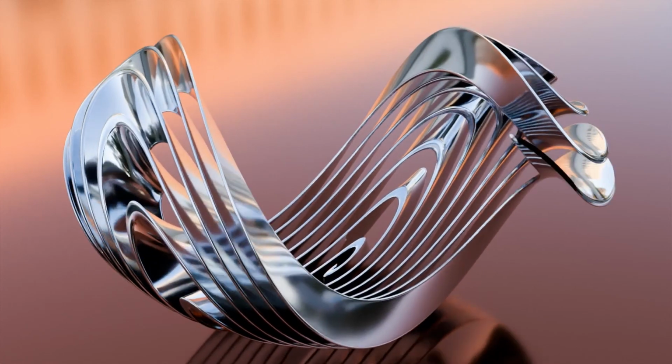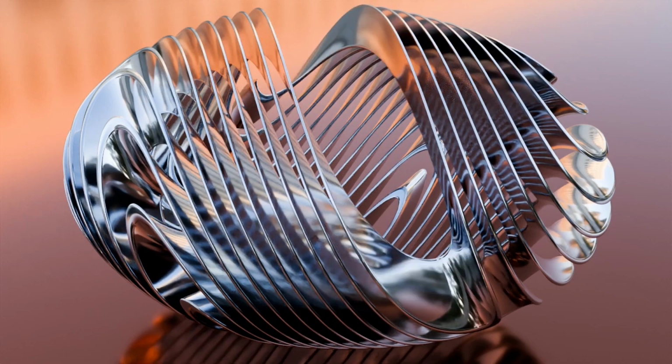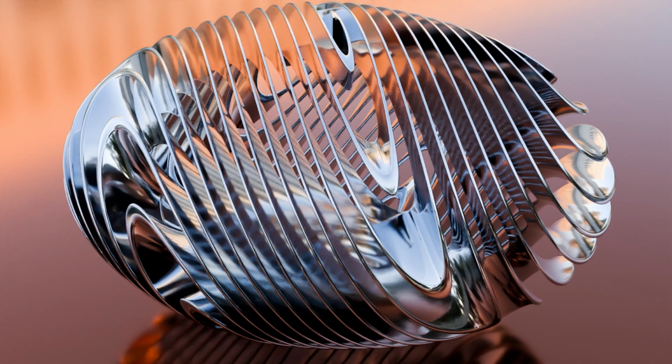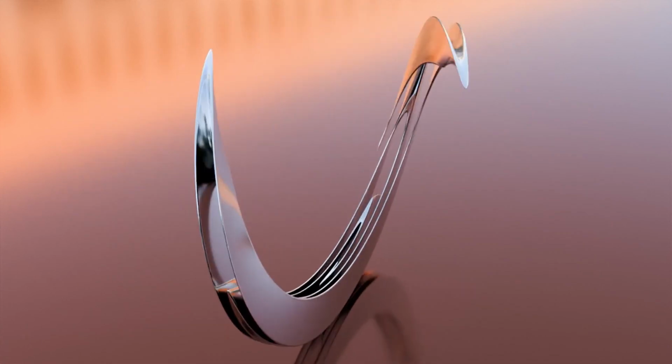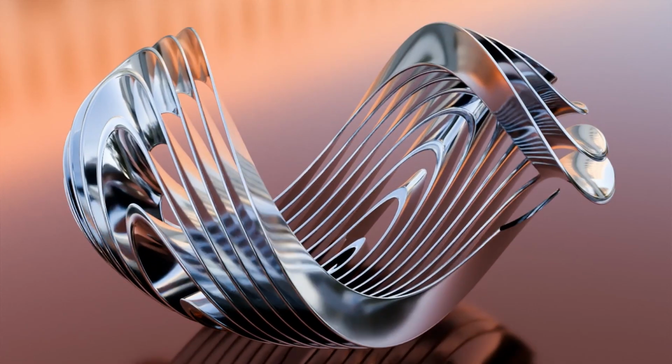Hello everyone and welcome. Today we will create this Chrome abstract object using curve in Blender 4.0, and it's a complete tutorial step by step, so let's get started.